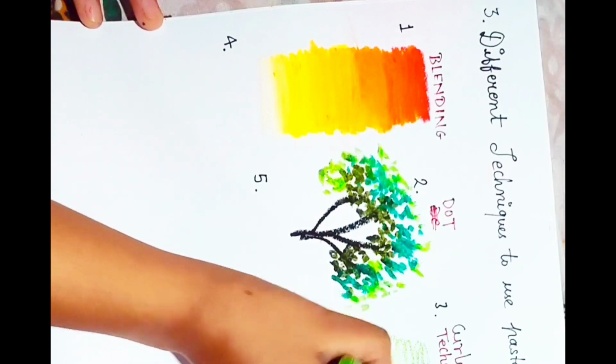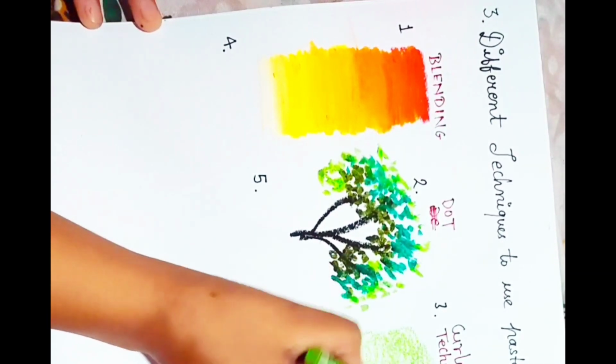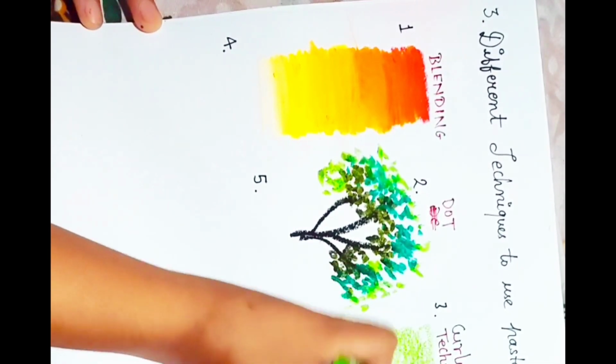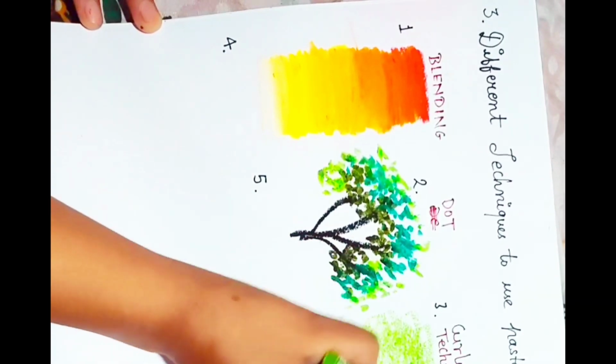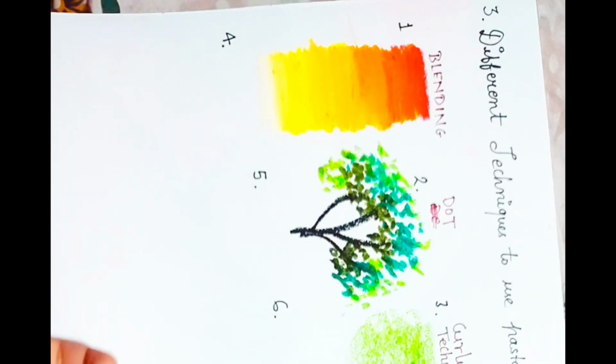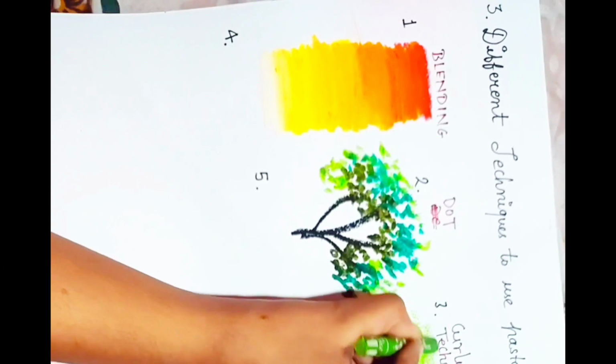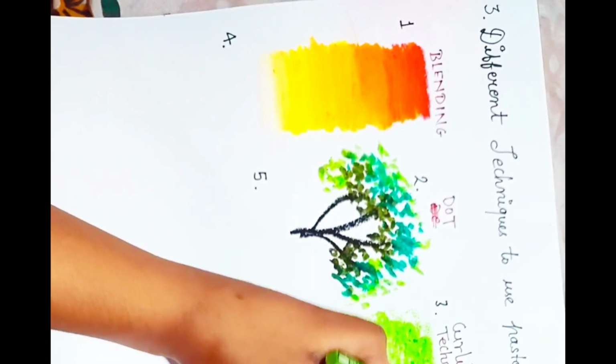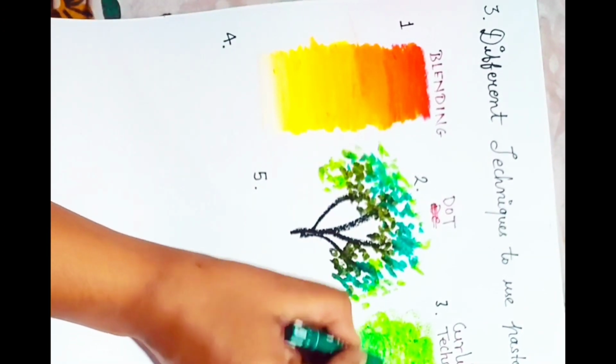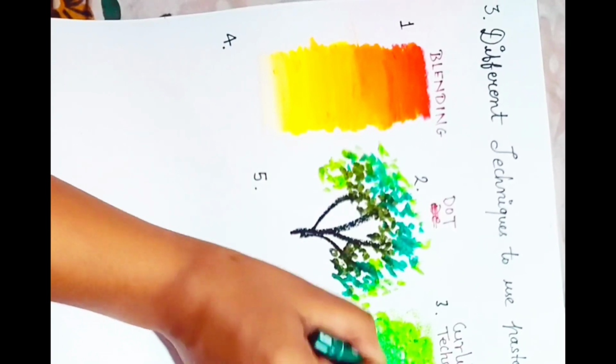So this is also very common for background and plants, but it totally depends on the kind of painting or the kind of drawing you're doing. So the curling is like you have to start it off always with the lighter.